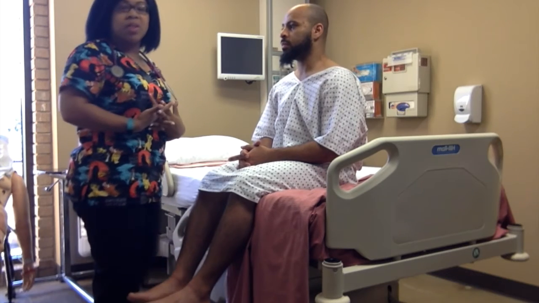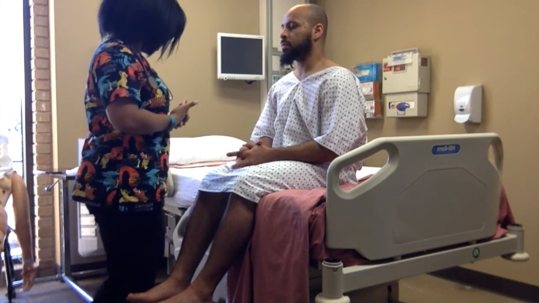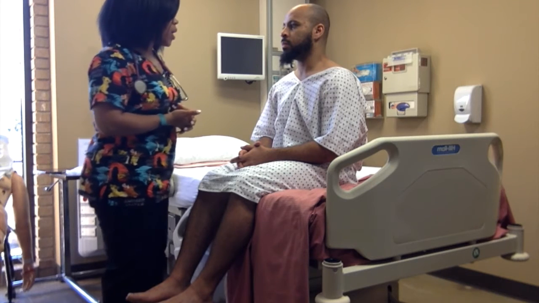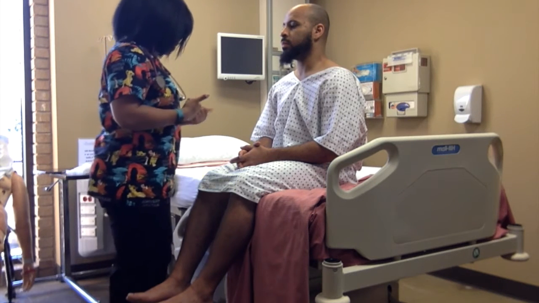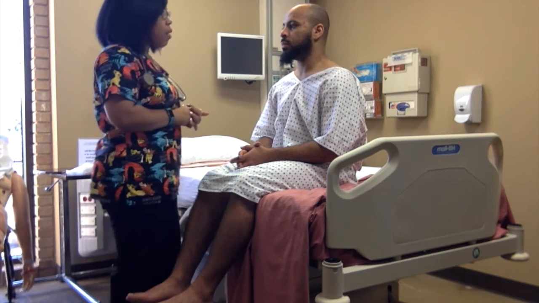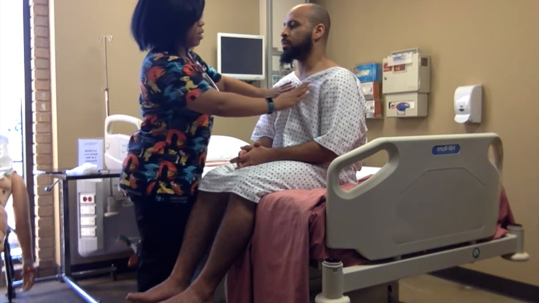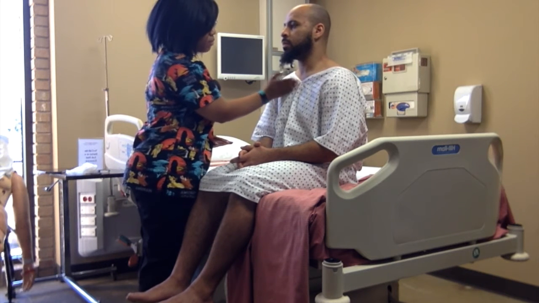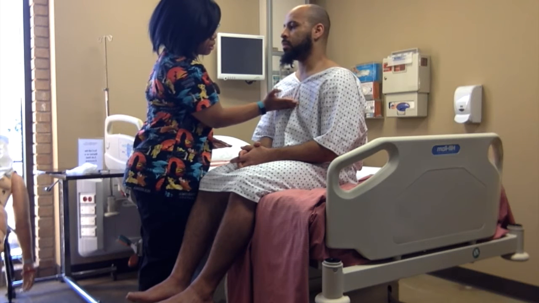Next, we will be moving on to our cardiovascular assessment. I'm going to simulate that my patient's chest is bare. I'm going to inspect the chest for any pulsations and the point of maximum impulse. I will palpate the patient's chest, noticing any thrills or heaves, including the intercostal spaces.